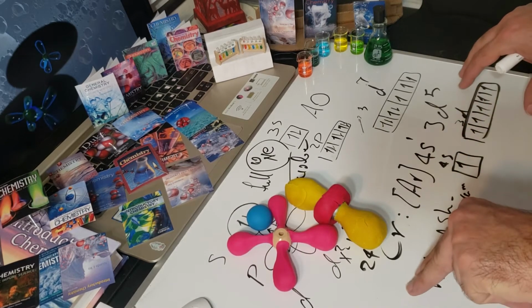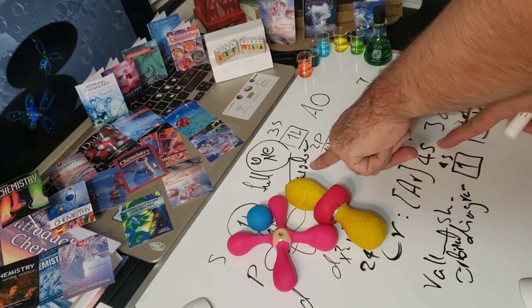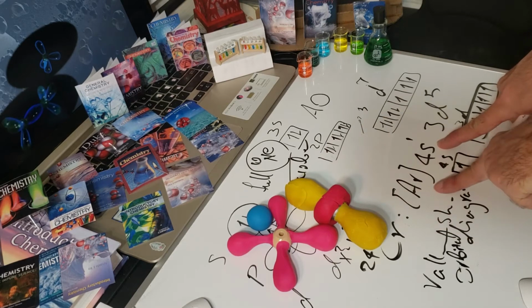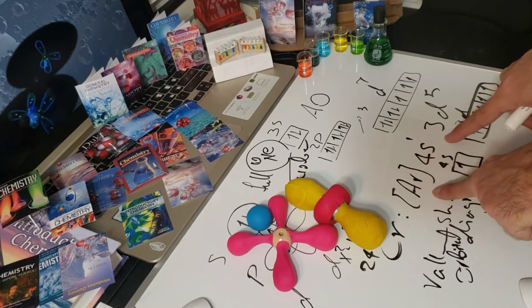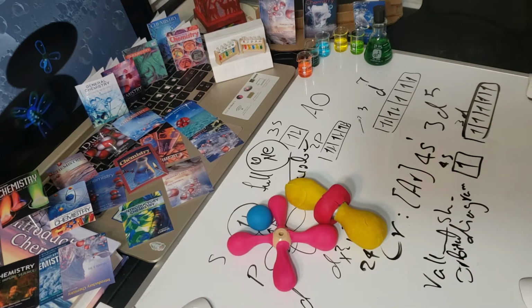You can't do this alone. It has to be done for an electronic configuration for which you have done the noble gas notation first, the noble gas notation electron configuration first, and then you could do this as a complement. So that is what I wanted to mention.